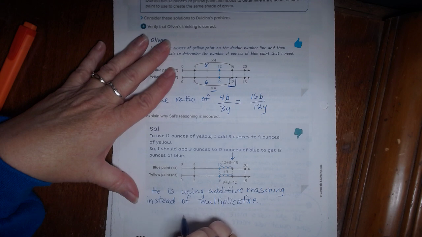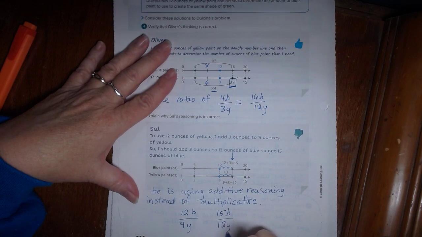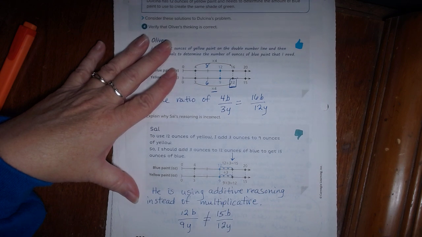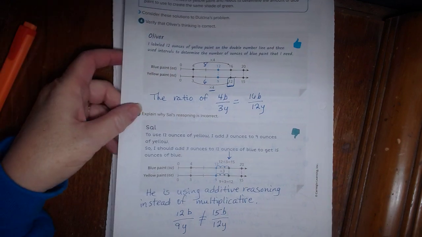So his ratio said 12 blue to 9 yellow, and he said that was equivalent to 15 blue and 12 yellow. So that is not equal. That is not true. You can't just add 3 to each. You need to be able to increase with a multiplication problem. Okay, pause if you need.